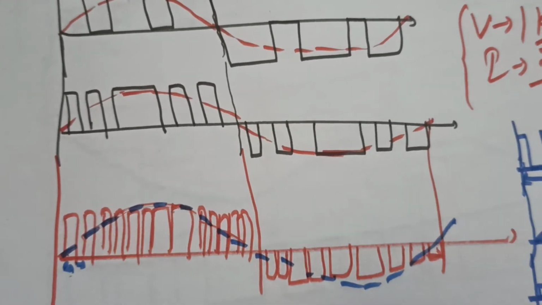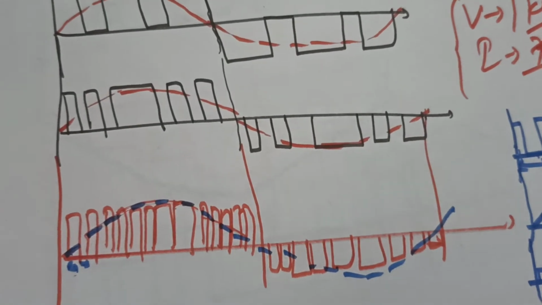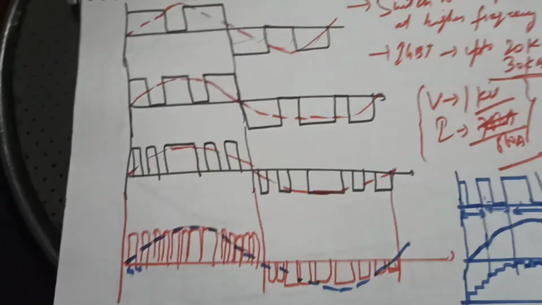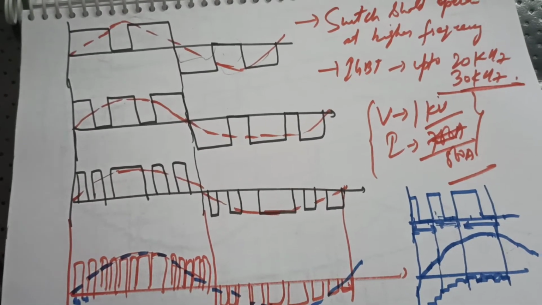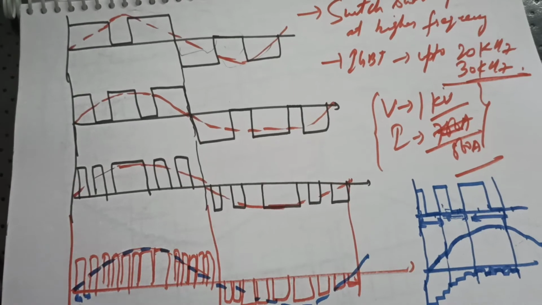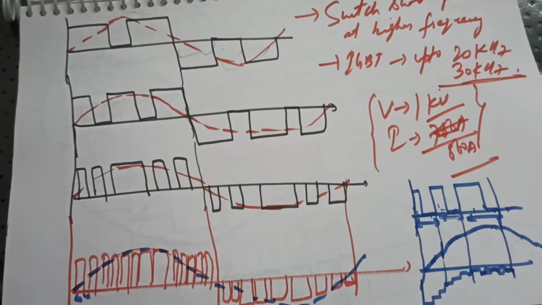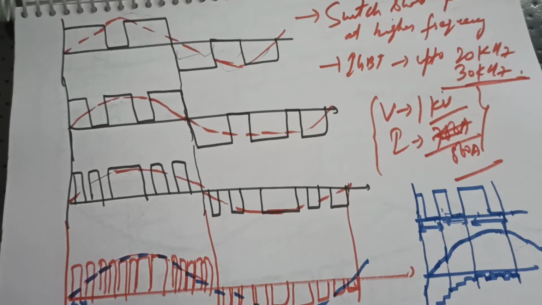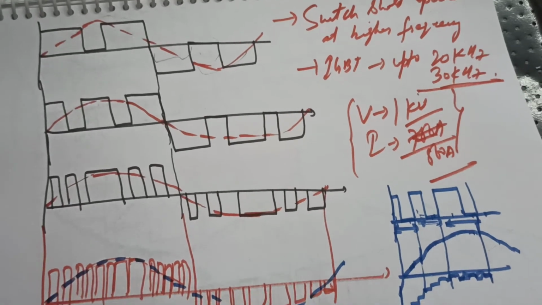So what will happen is that the lower order harmonics are shifted to the higher side, and when they become higher order harmonics, then their filtration becomes very easy. Those harmonics can be filtered out very easily. We need not add extra filters, because as the frequency is lowered, the filter size will be greater.